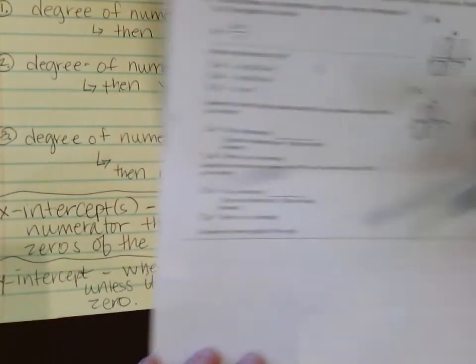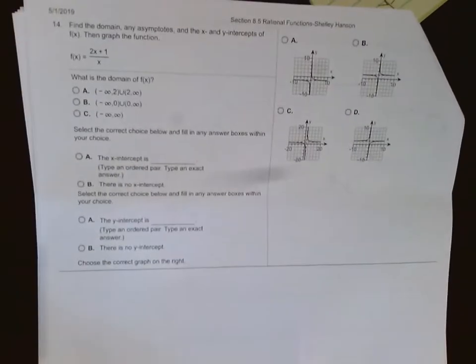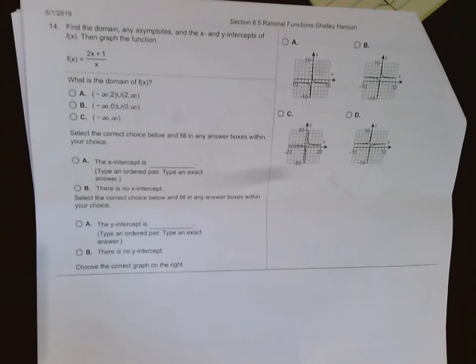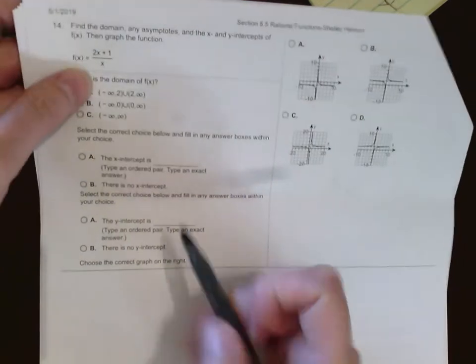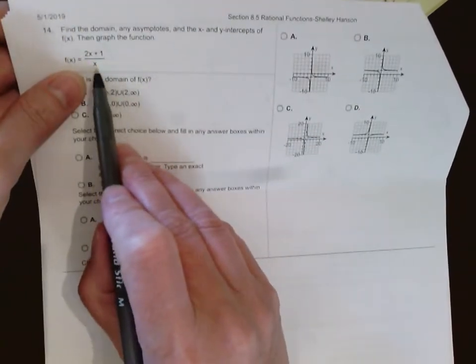Okay, number 14. Find the domain, any asymptotes, and the X and Y-intercepts of the function, then graph the function. So let's see, the domain is the zeros of the denominator.